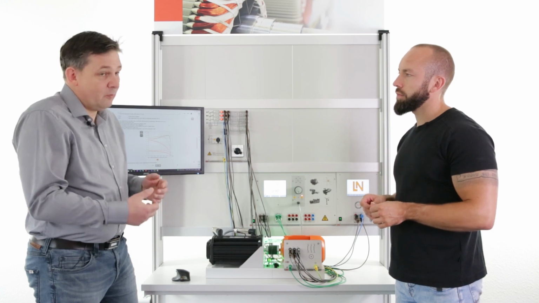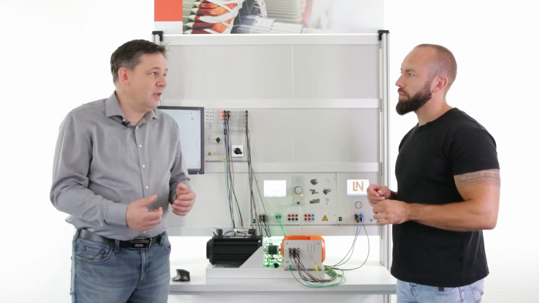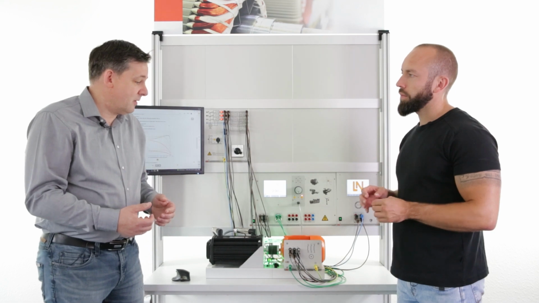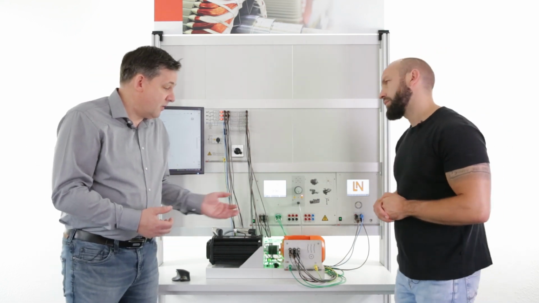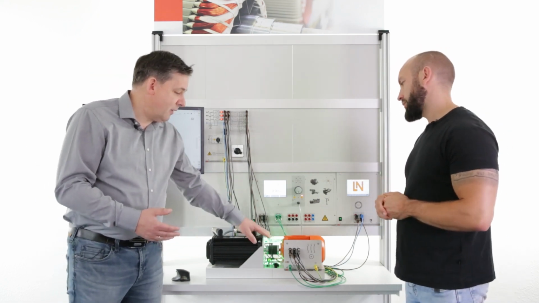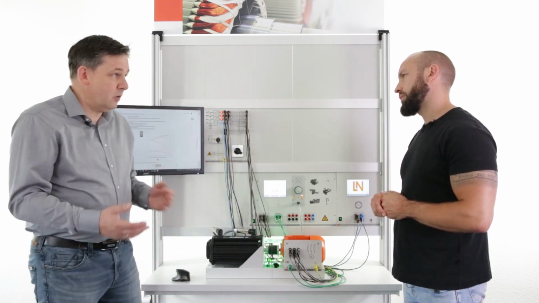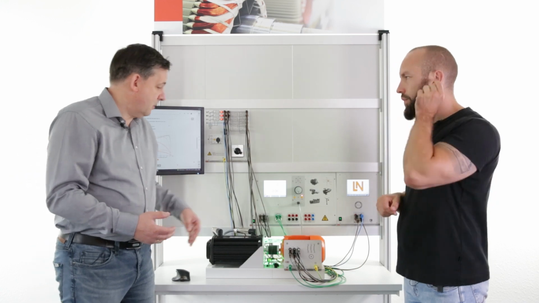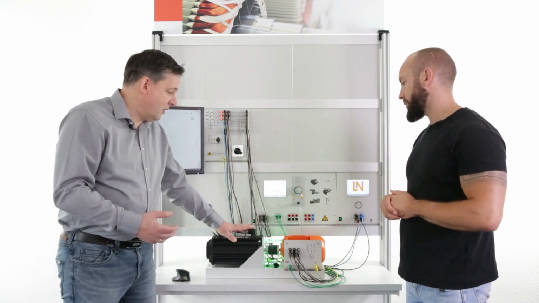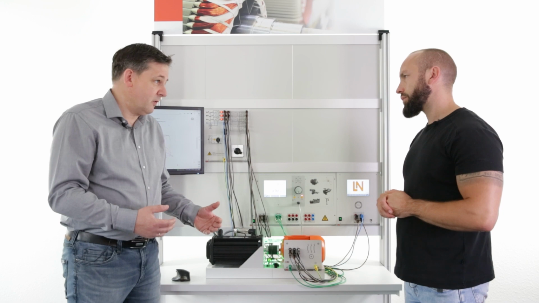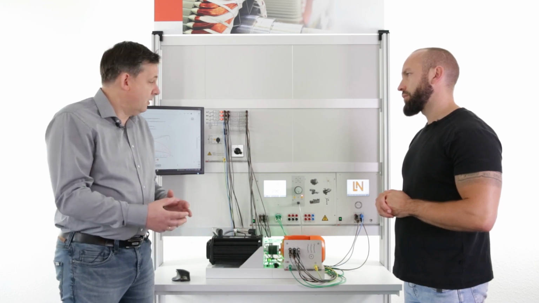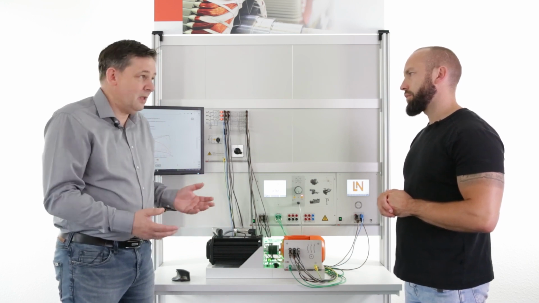That is, from my side, the biggest advantage of the system. The other things are the safety functionality. We have a shaft cover, we have the protection for overheating. The system is modular. So you can use the machine test system with various motors. So it's very easy to bring it together. You don't need any tools, so it's quite easy.